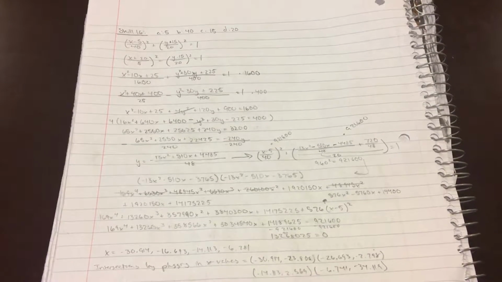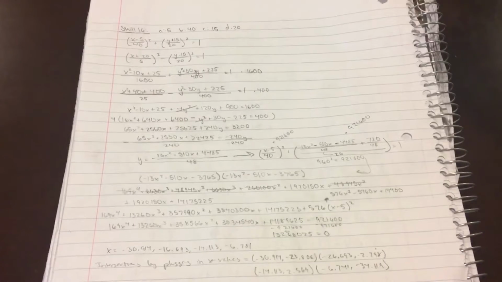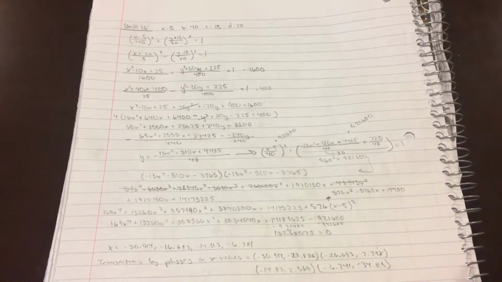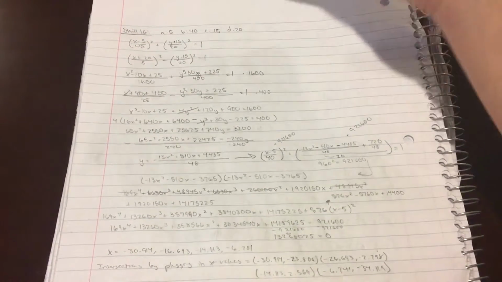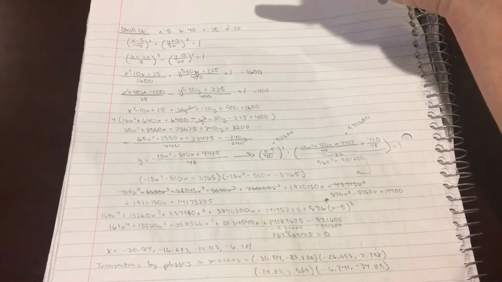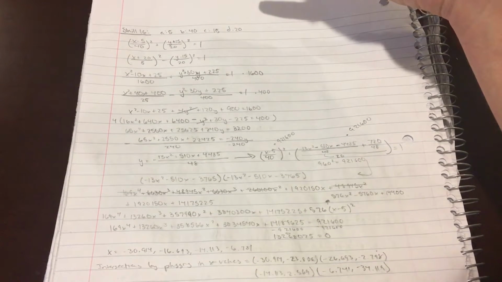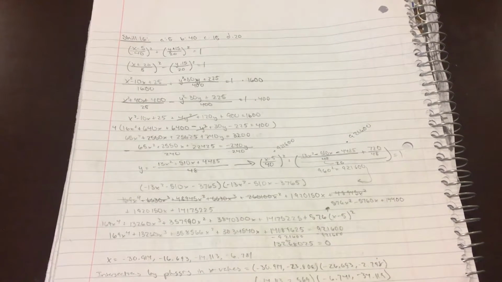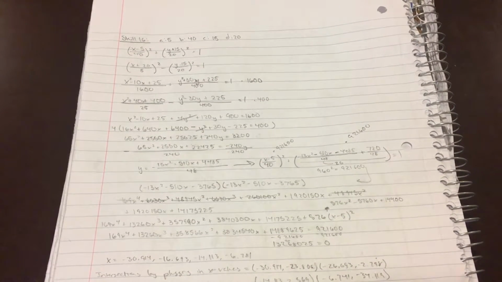For this problem, we were asked to find 4 different values and then put them into conic equations and find algebraically the intersection points between the two conics. So for this, I had (x − 5)² over 40² plus (y + 15)² over 20² equals 1. And then for the second one, I had (x + 20)² over 5² minus (y − 15)² over 20² equals 1.